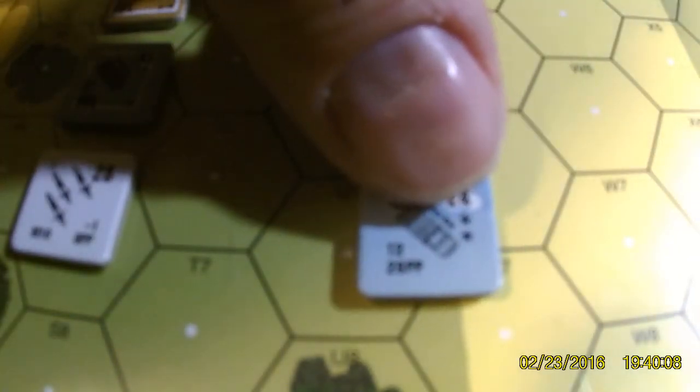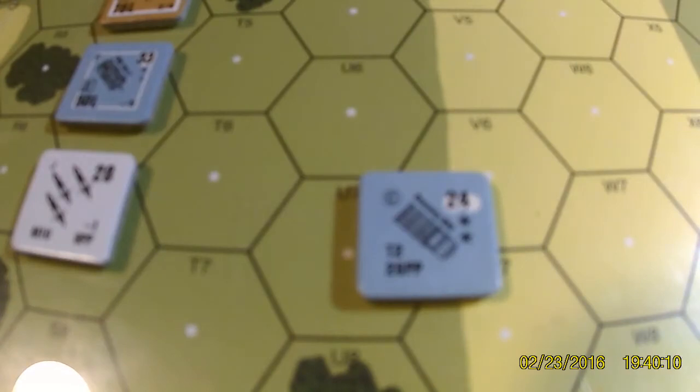Then the last one we're going to show is the truck. Now the truck has two white circles. Sometimes it's hard to see, especially like on the British. It's hard to make out sometimes whether it's an oval or two white circles, but you can always check your vehicle notes to find out which one's which.